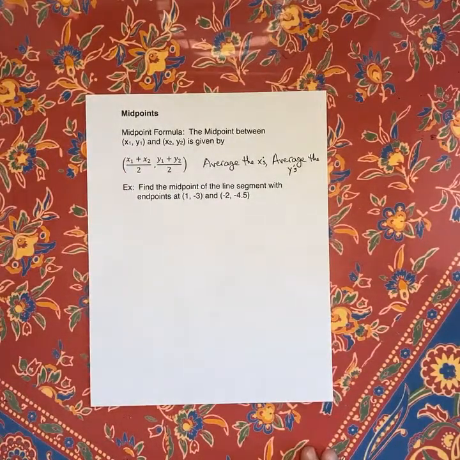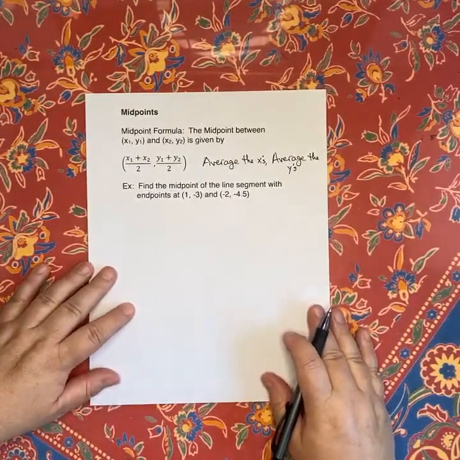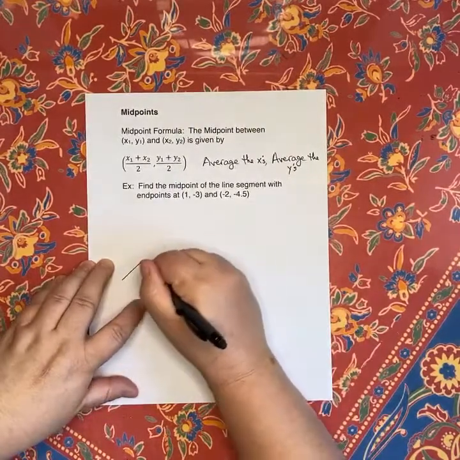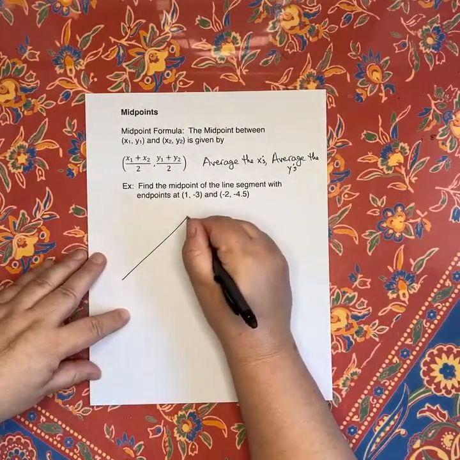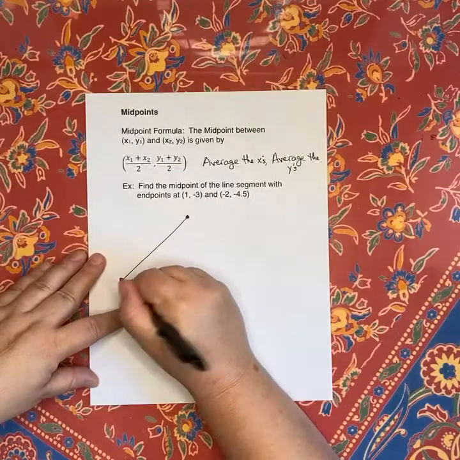So if I have, oh no, what have I done? I seriously did. I have done away with my ruler. So here we go. This is as straight as I get today.